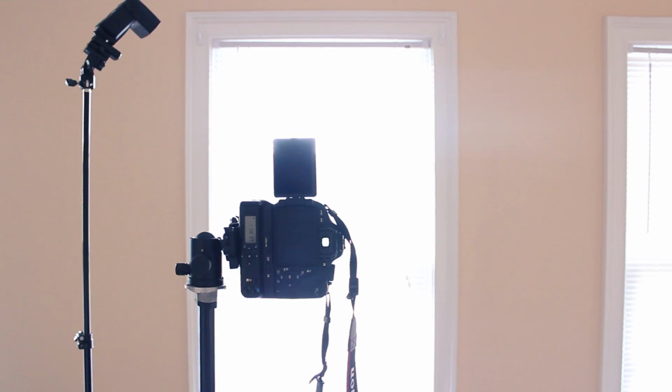You can actually use a window and blow it out, and then you can use that as your backdrop. It's very easy, very simple, and you can really take advantage of this, especially if you don't have more than one flash. You can take advantage of the natural light that's already there. The basic setup's gonna look like this.